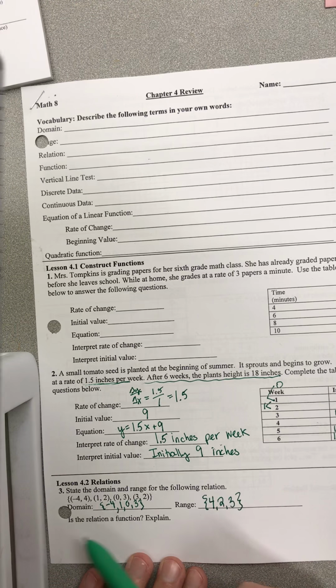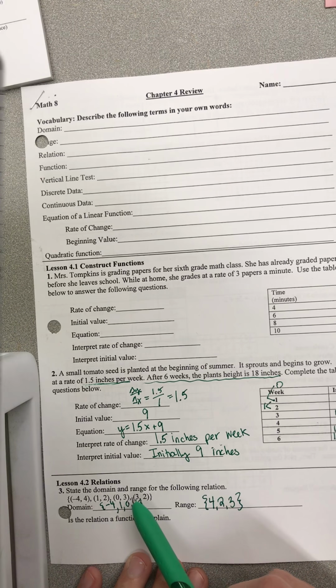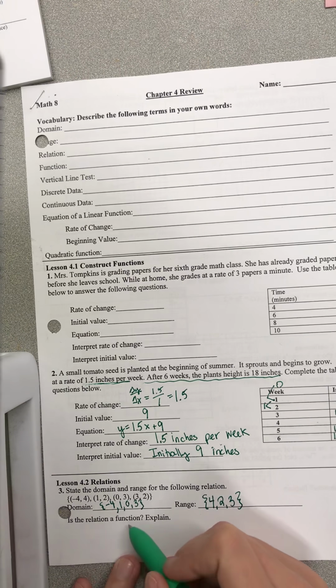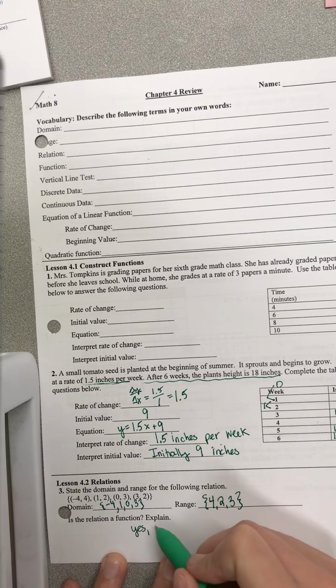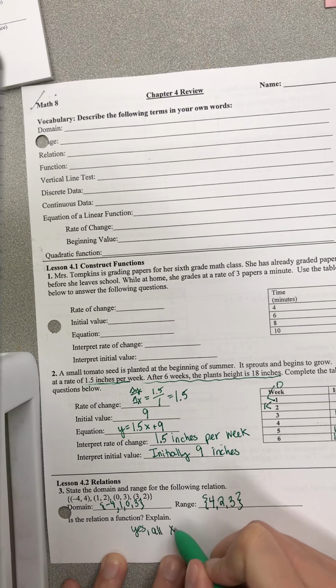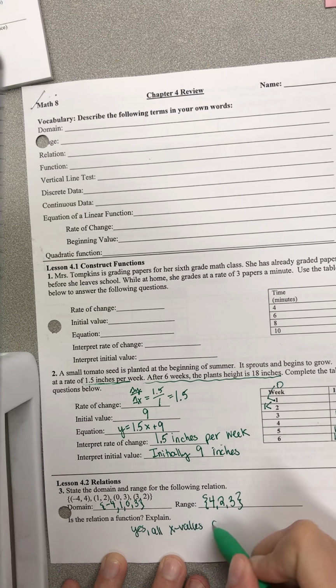Explain. In order for this to be a function, all your x values have to be different numbers. And notice I have a -4, a 1, 0, and a 3. So since they are all different, then yes, this is a function. Yes, all x values are different.